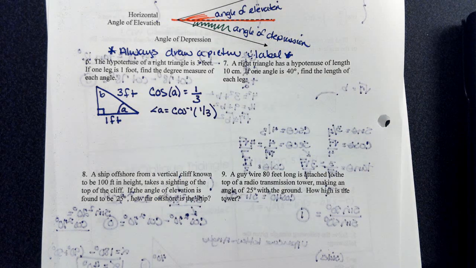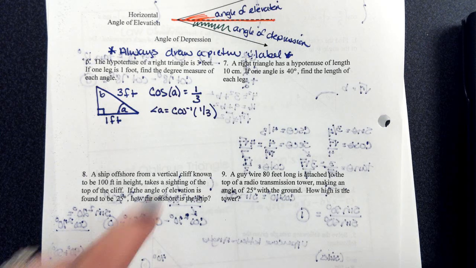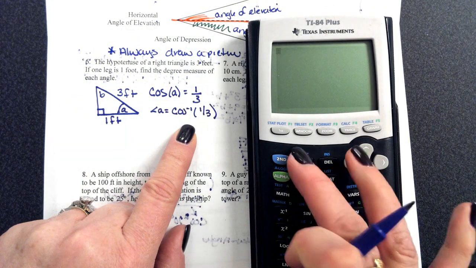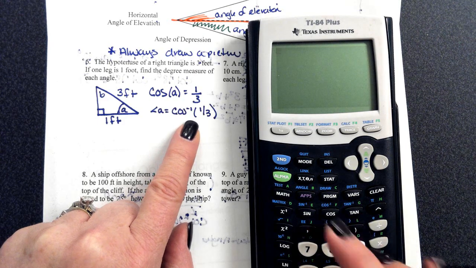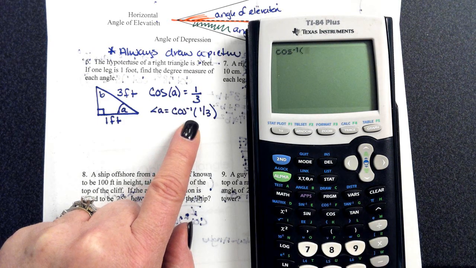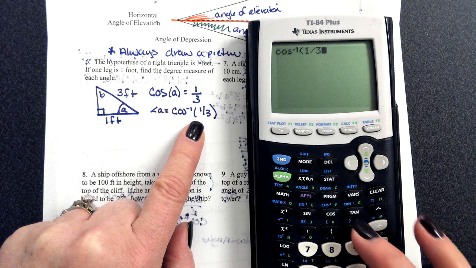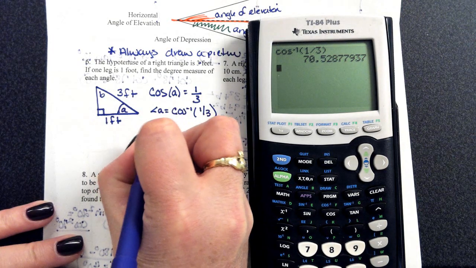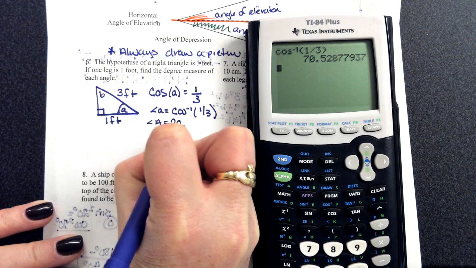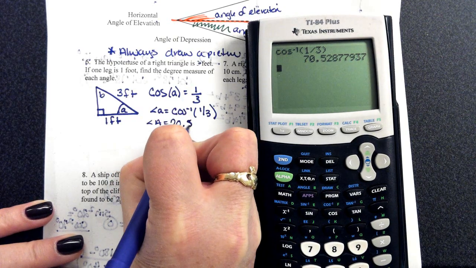That leaves me with the inverse cosine of 1/3 is equal to angle A. So on my calculator, again, make sure you are in degree mode. Remember, your inverses are found by doing second cosine of 1 divided by 3. So anytime you want to solve for an angle, that's where you use the second sine, second cosine, or second tangent. So angle A then is about equal to 70.529 degrees.